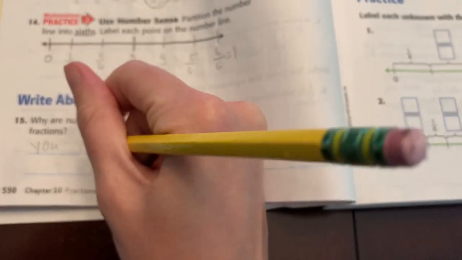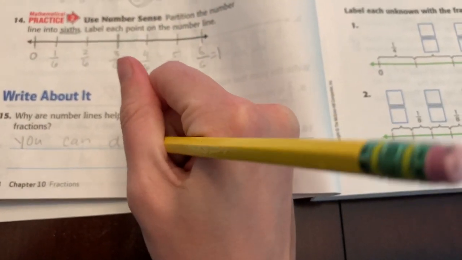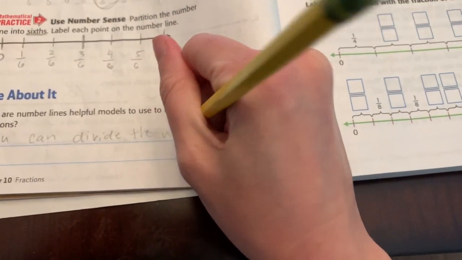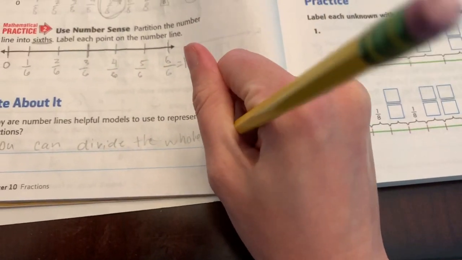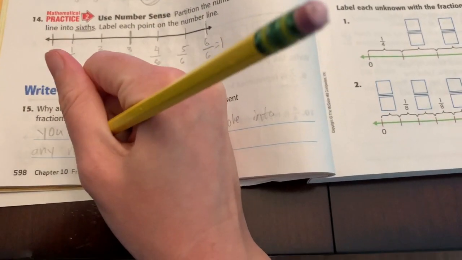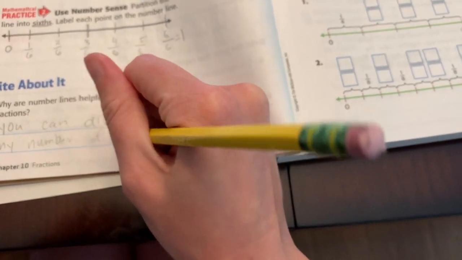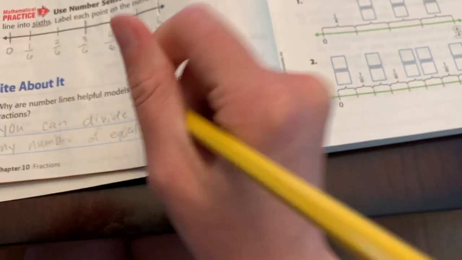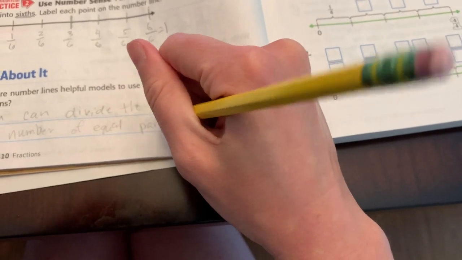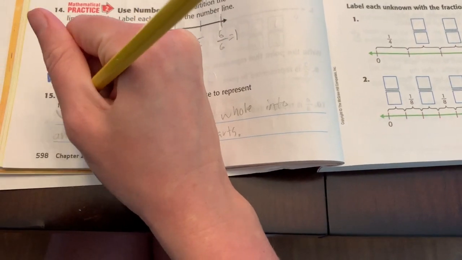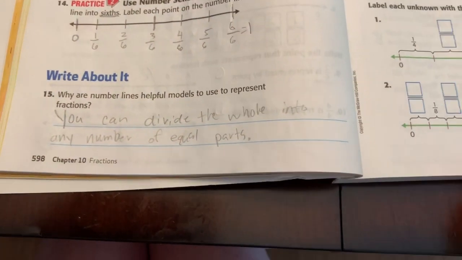You can divide the whole into any number of equal parts. Check my sentence, make sure I have a period, and make sure that I have a capital Y.